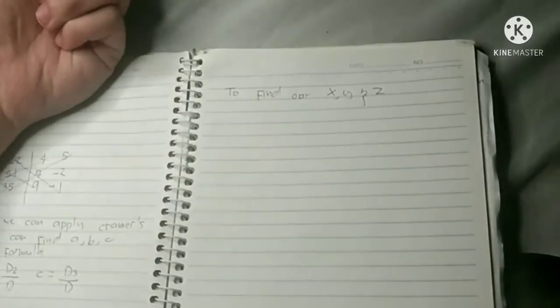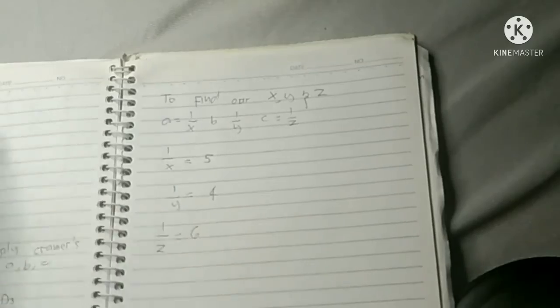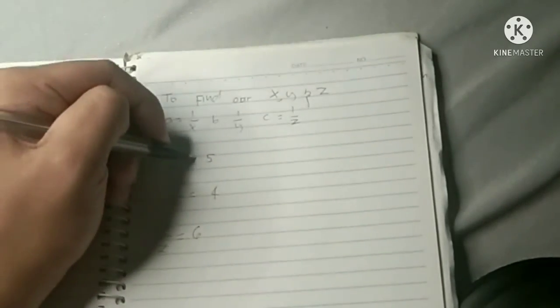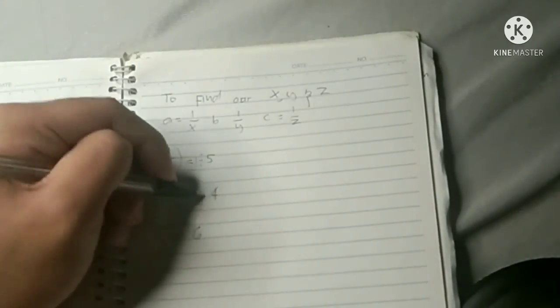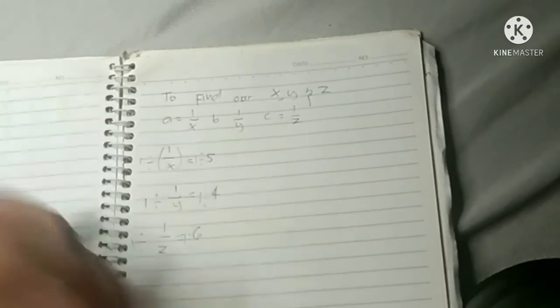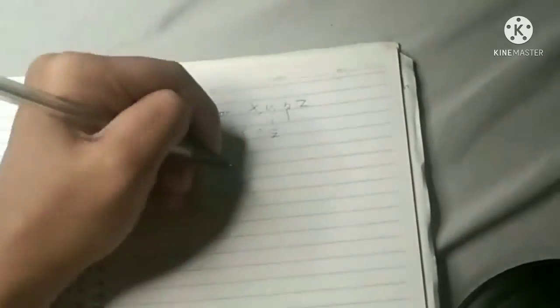So to find our x, y, and z, we will make our a equal to 1 over x, our b equal to 1 over y, and our c equal to 1 over z. So to solve for our x, substitute our a with 1 over x. So we have 1 over x equals 5. So let's solve to cancel out so that we get x. What I do is put 1 divided by 1 over x and 1 divided by 5, so we can solve.